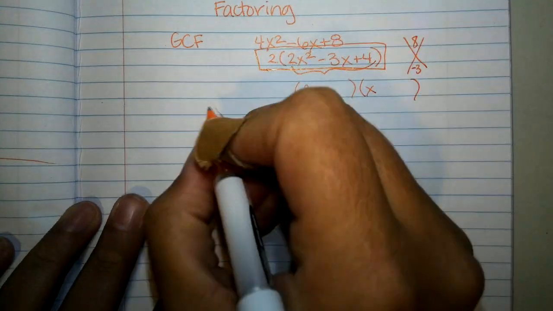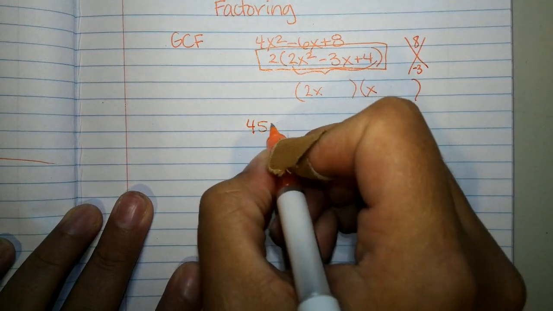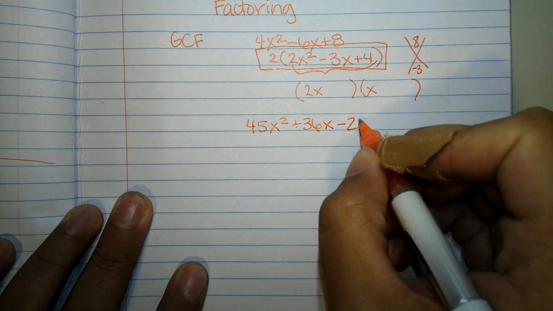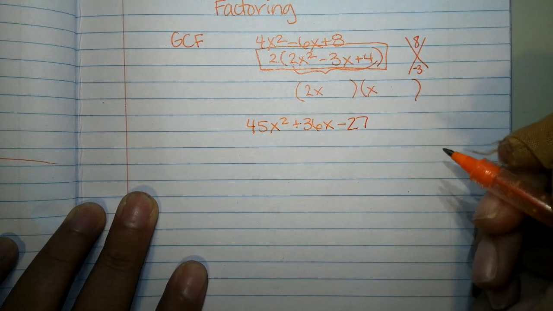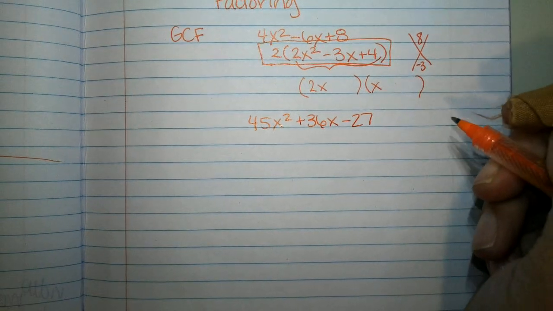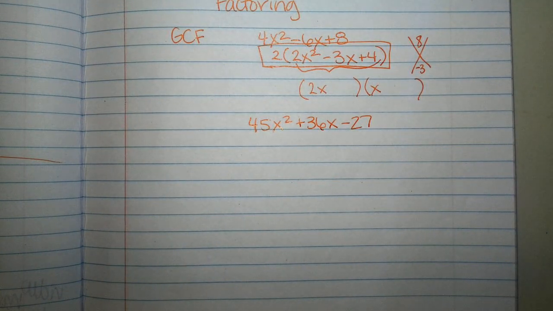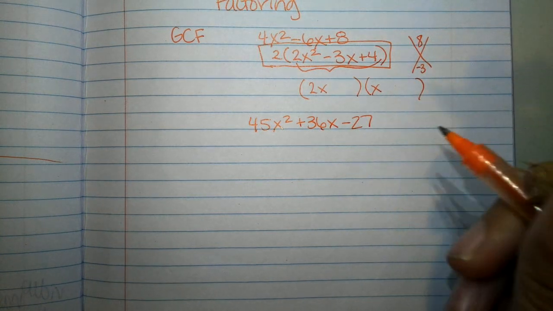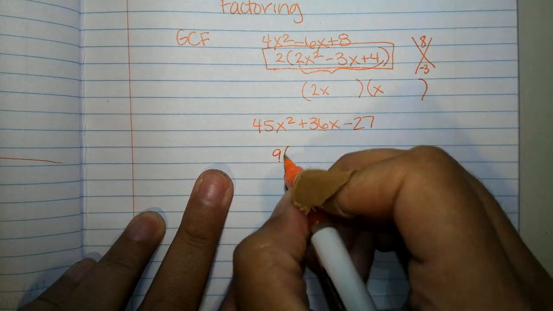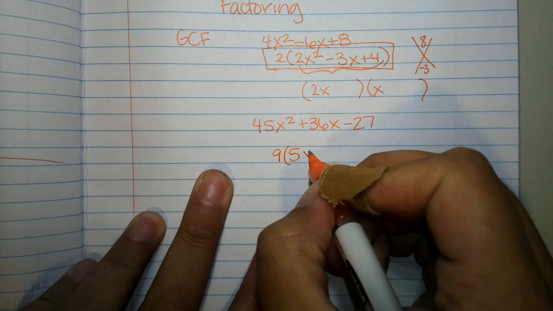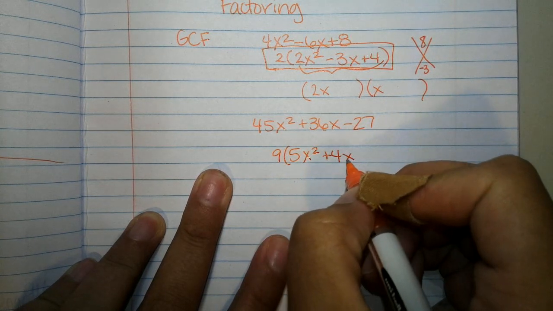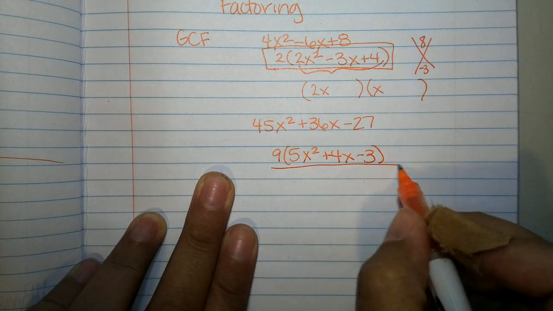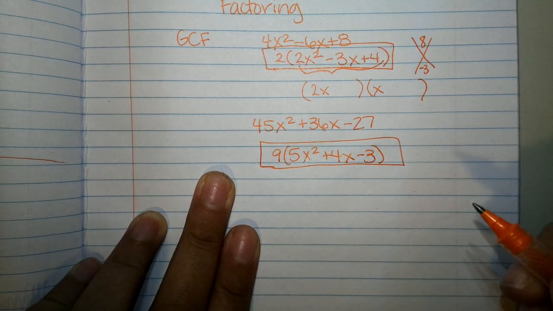Okay, second example, factoring out our GCF. 45x squared plus 36x minus 27. Well, 5 goes into 45, but doesn't go into 36. 6 goes into there, but not 45. How about 9? We're going to pull out a 9. So we're left with 5x squared plus 4x minus 3. I'm not going to worry about factoring it further because I'm just showing you how to factor out the GCF.